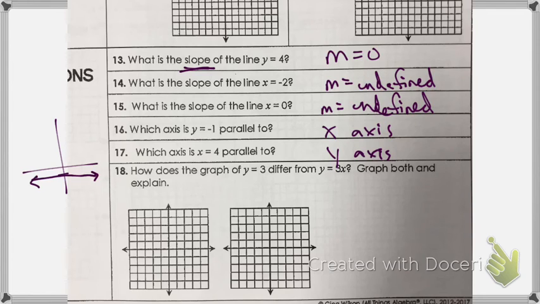Mr. McKenzie, what if it's 0? Y equals 0, then it wouldn't be parallel. It would coincide. It'd be the same. Why are the other ones not x-axis and y-axis? Because that's not the question that was being asked.